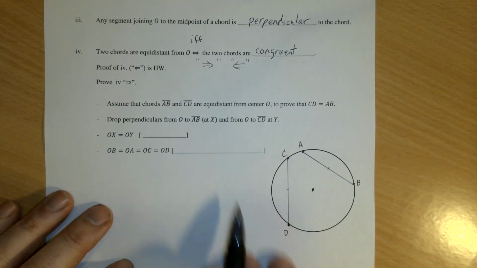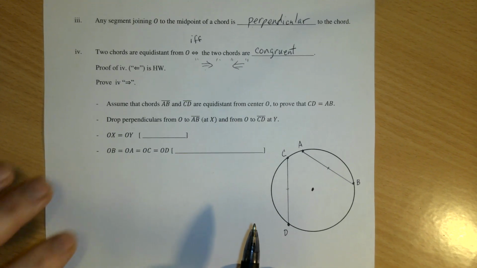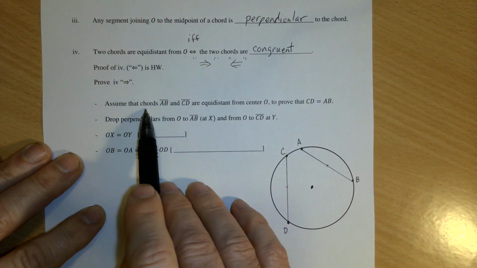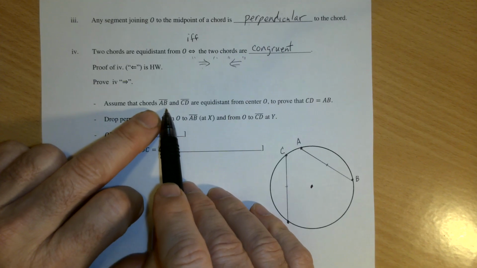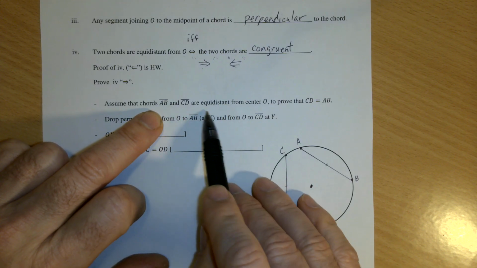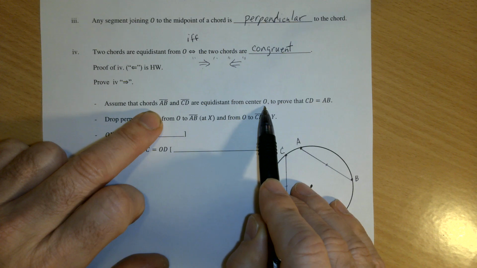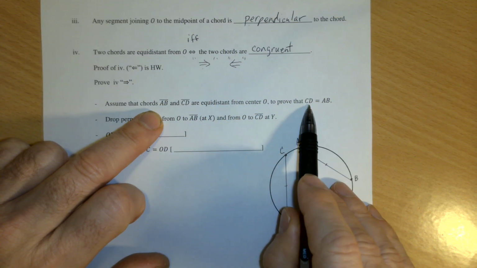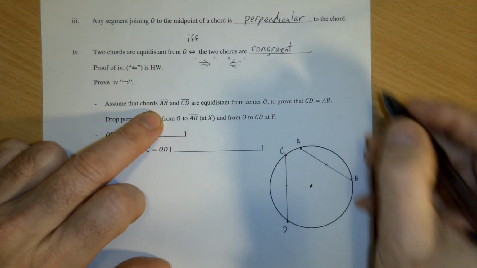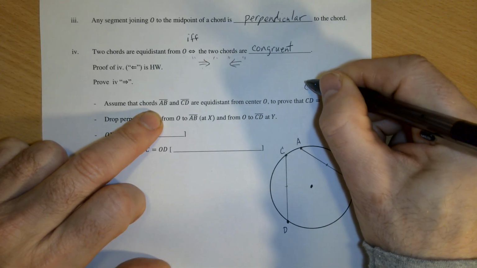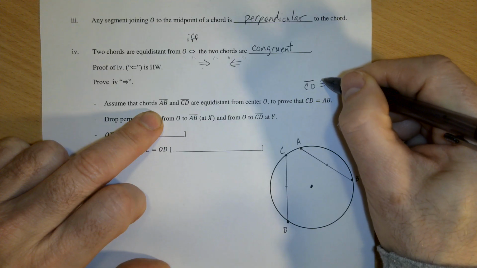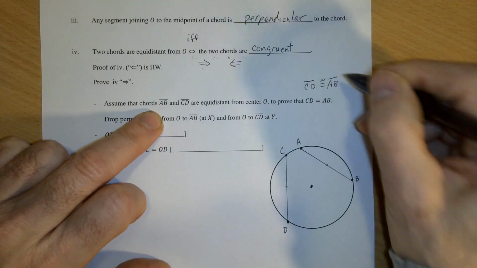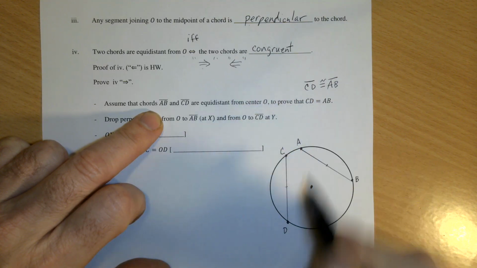All right, so I've already started the proof for us here. Again, we're assuming the left part is true. Assume that chords, and I named them A, B, and C, D, are equidistant from the center. And then what we'll have to prove is the right side, that the 2 are congruent. This means they are congruent. Another way of writing that would be the chord CD is congruent to the chord AB, or line segment AB. These mean the same thing.